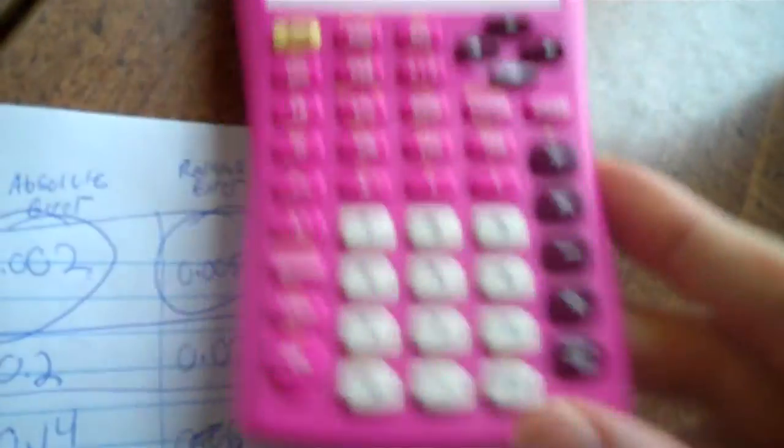Okay, 1830.2 minus 1827.6, 2.6. Okay, then I take the 2.6 and I divide by 1827.6. One significant digit, 0.001. It'd be 0.1% as your error. Okay.